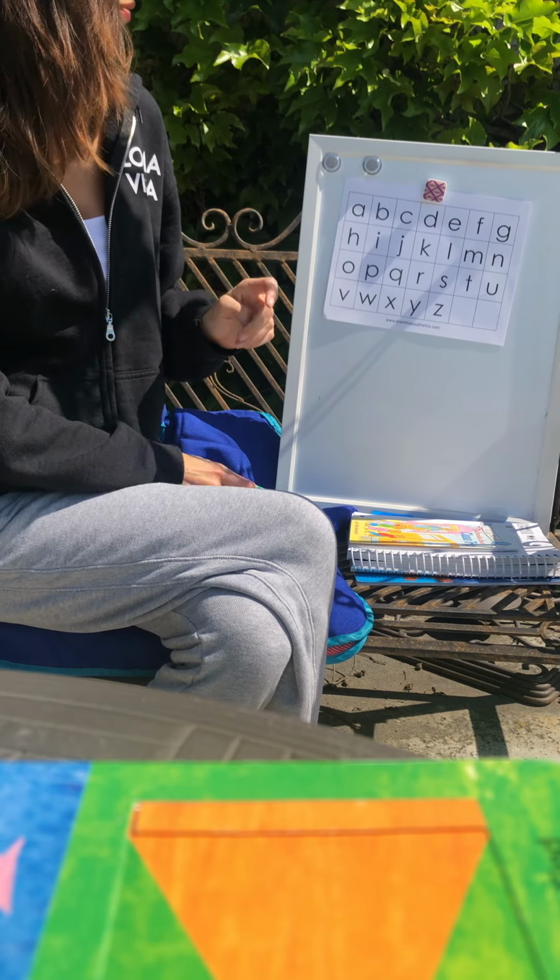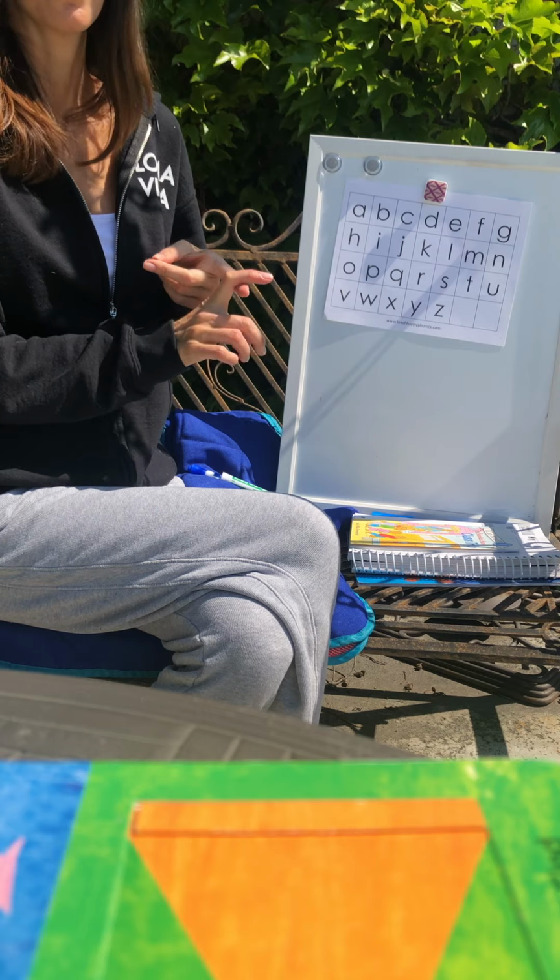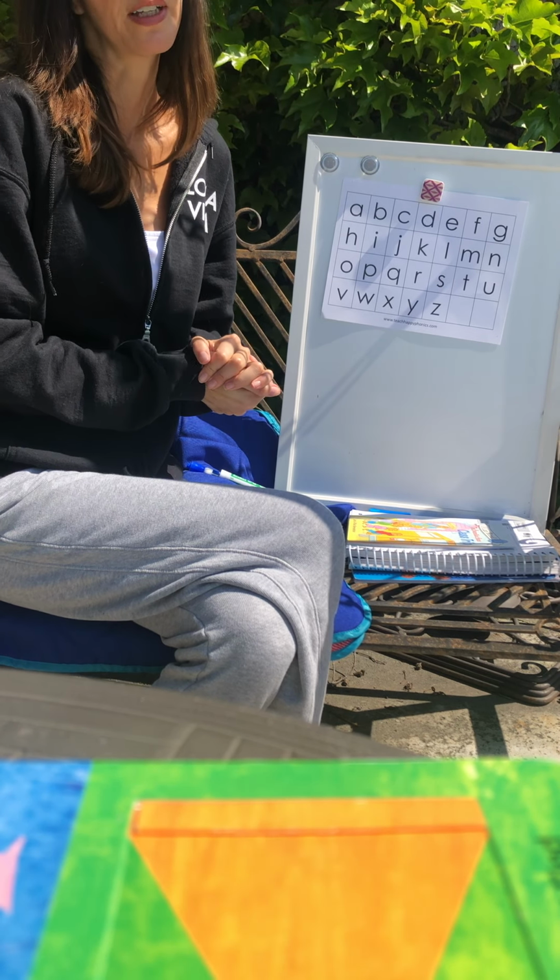So there's that letter chart. Make sure you do the video, and I will do a little video on some things you can do during a read aloud.